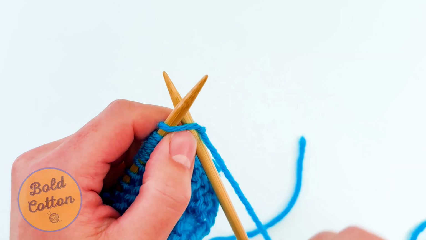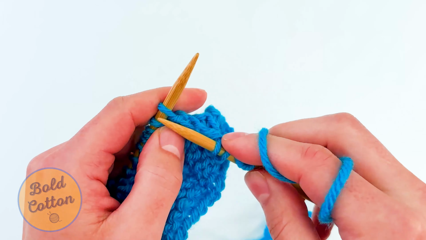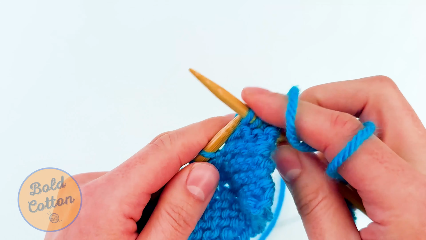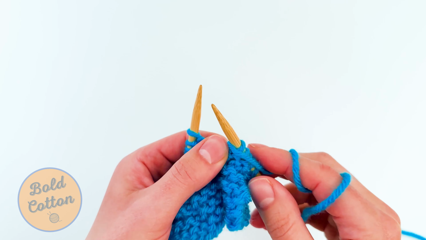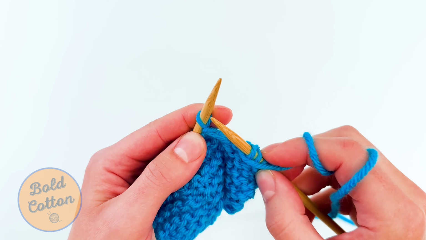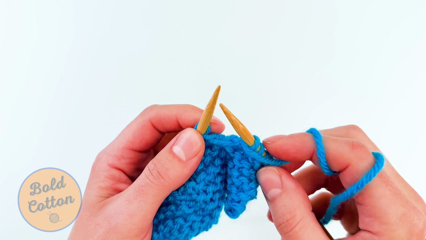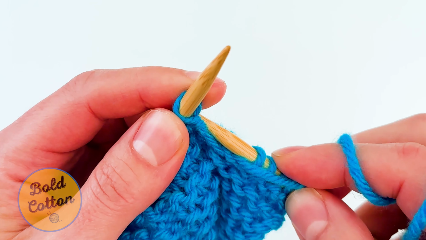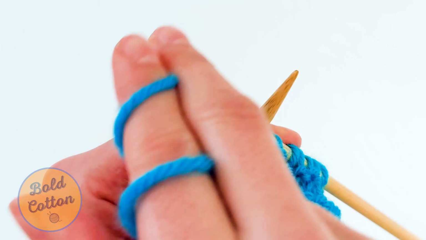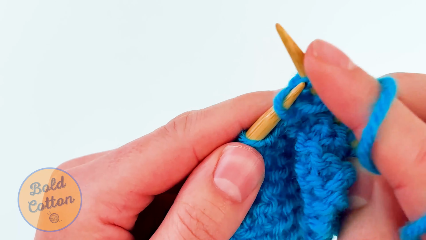So here I'm still knitting every stitch except for the twisted stitch, so it stands out a little more in the garter stitch pattern. You're going to want to bring your yarn in front if it isn't already, and just like the knit stitch, we're going to use this back loop. It's a little more difficult for a purl stitch, but you want to scoop underneath and come up through that loop and then purl and take it off the needle.